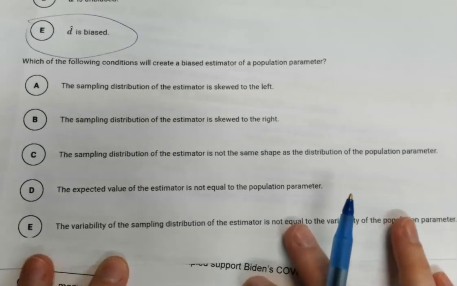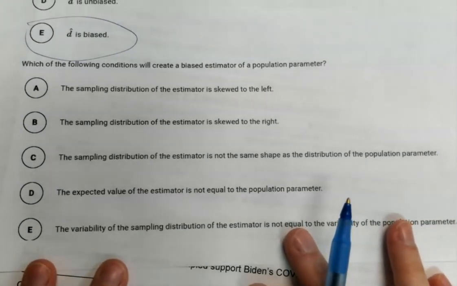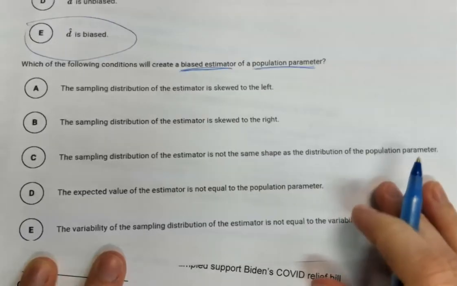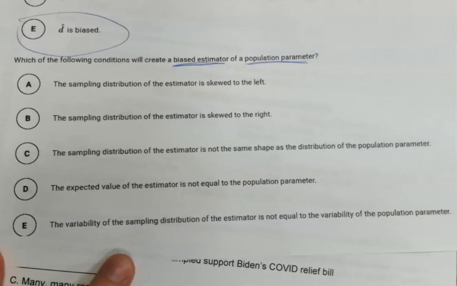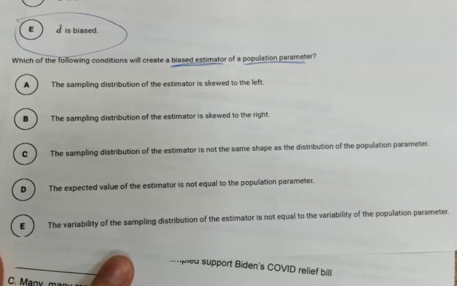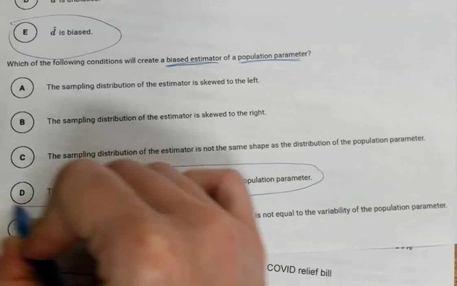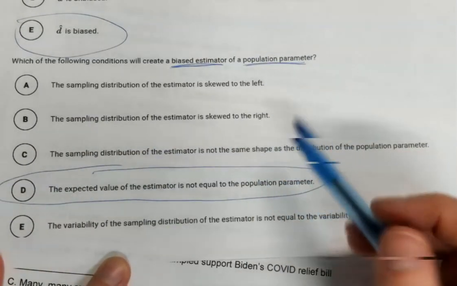All right, which of the following conditions would create a biased estimator of a population parameter? A biased estimator of a population parameter. Go ahead, read through the answer choices and let me know what you get. All right, for this one, I hope you said D. This was a little difficult, but let me go through these answer choices.